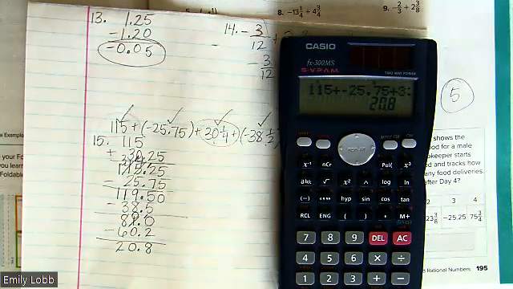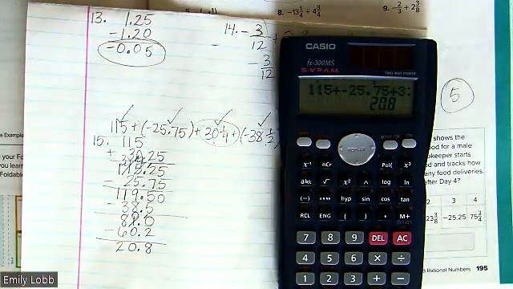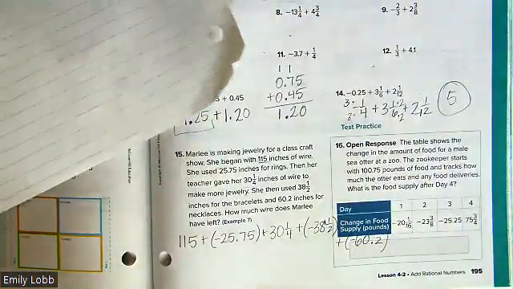So yes, you can totally opt to use your calculator, fair? But should you also know how to do it by hand? Hopefully. It's good practice for sure. All right.